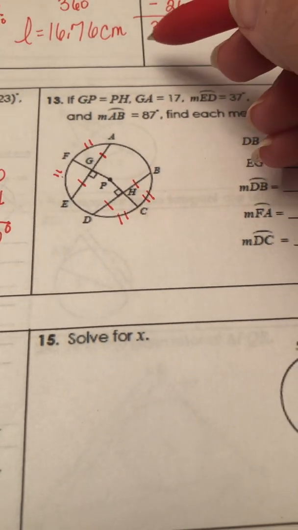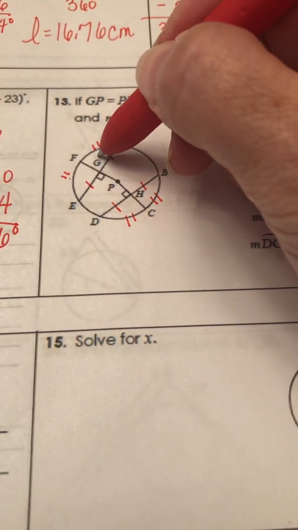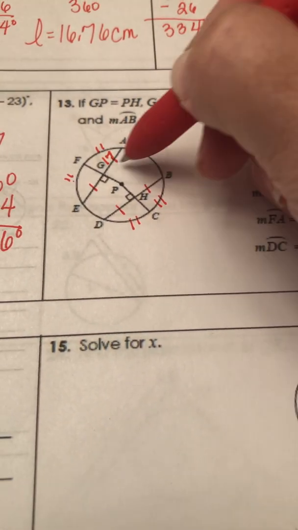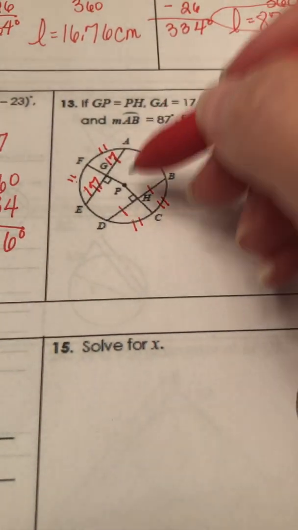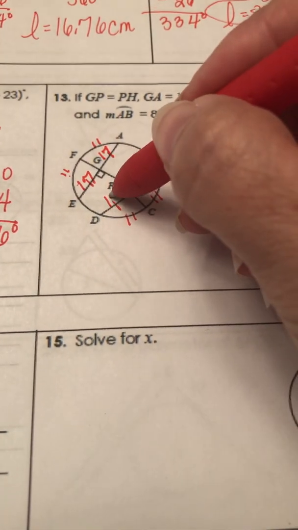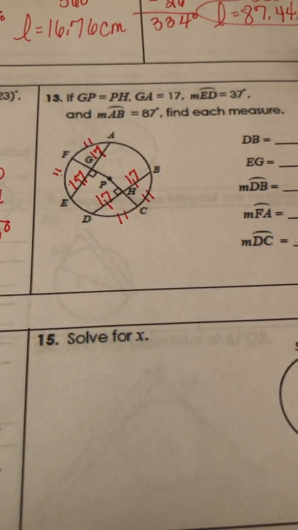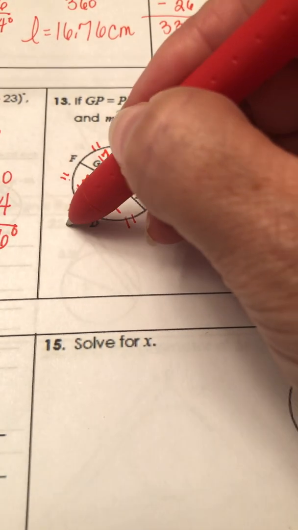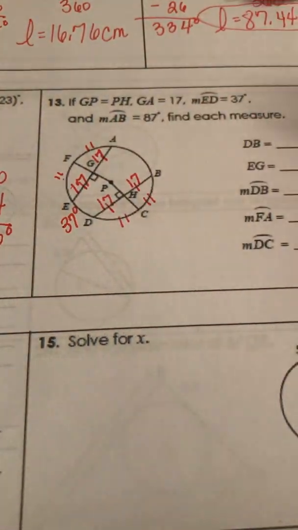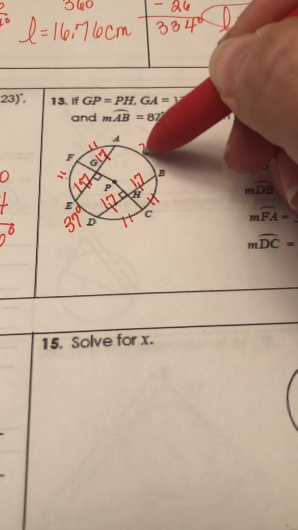Let's see what else we've got. We've got GA is 17, so GA is 17 right here. So if GA is 17, then GE is 17. HD is 17. HB is also 17. Then it tells me ED is 37, so that's going to be this arc right here. And AB, which is this arc right here, is 87 degrees.